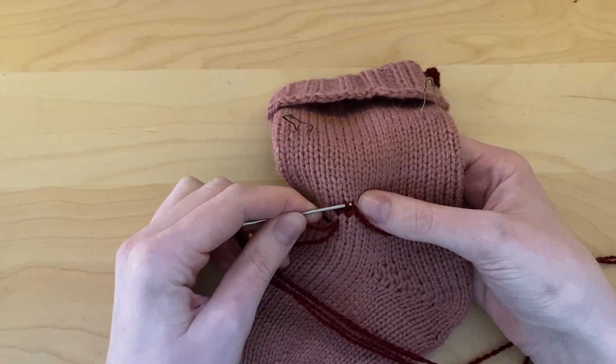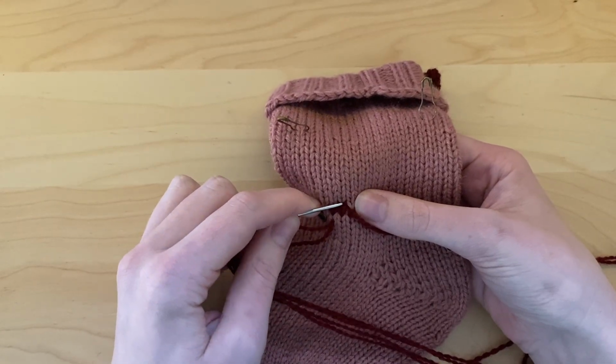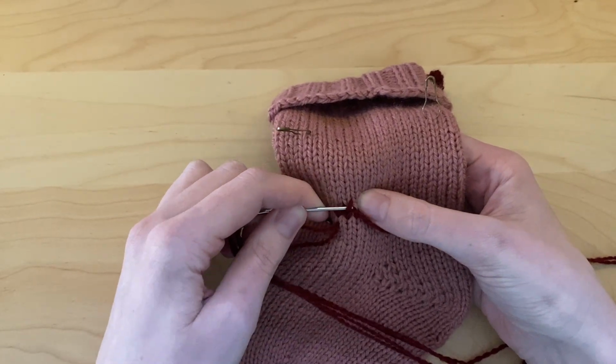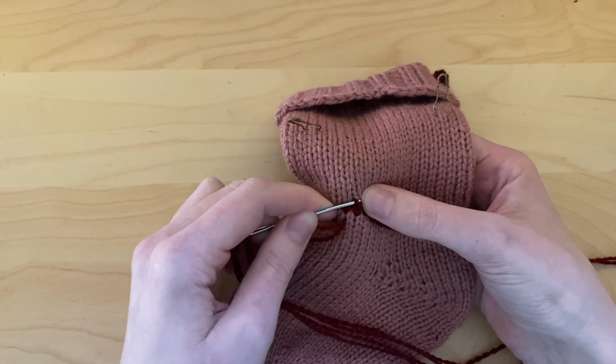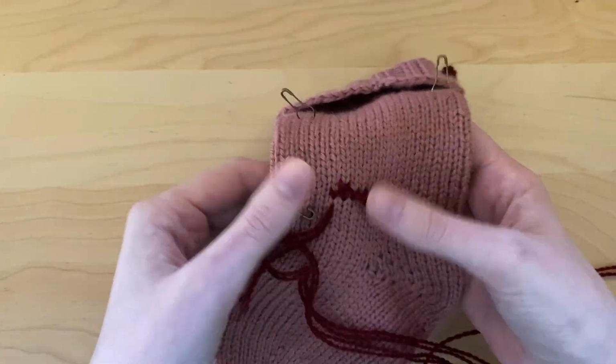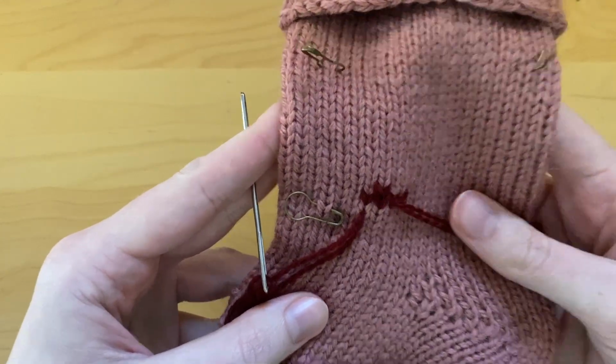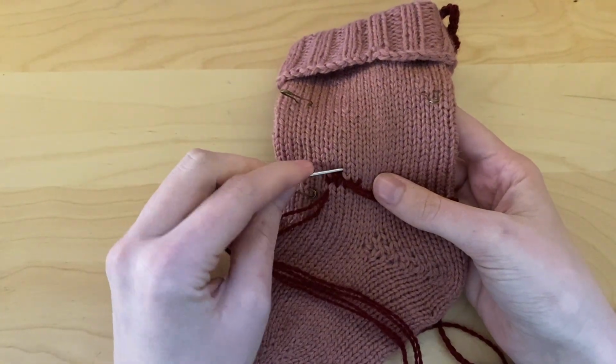Now, if your duplicate stitch is a little tight from all that pulling, you can just take your needle and sort of lift it back out. There you go. It's nice and neat now. Go into the stitch next to it.